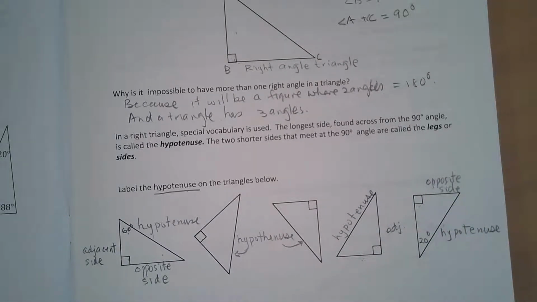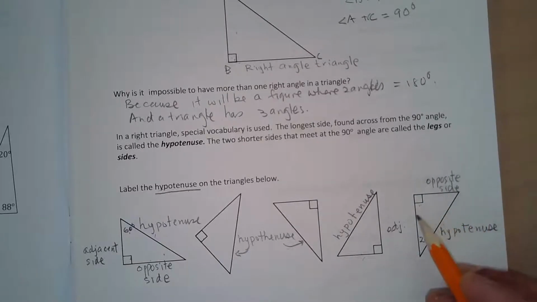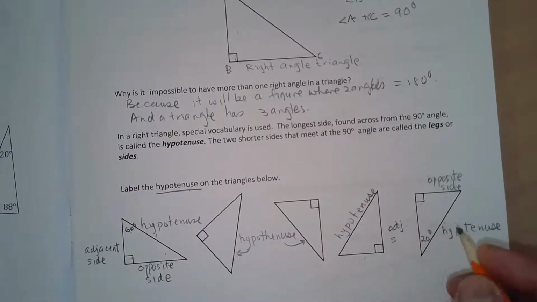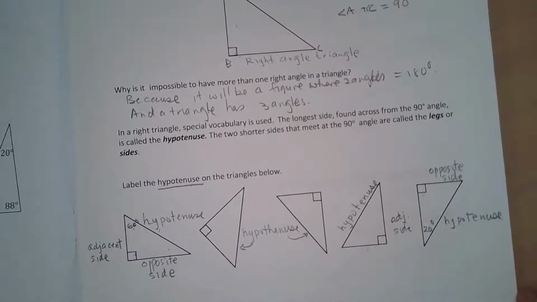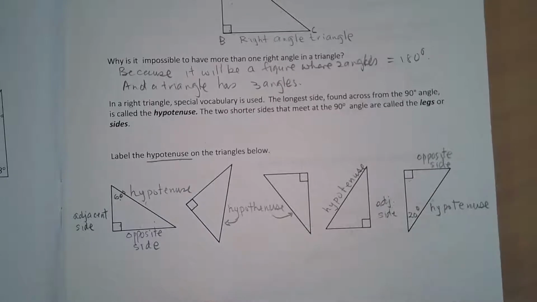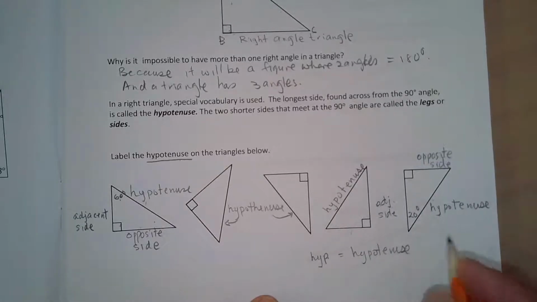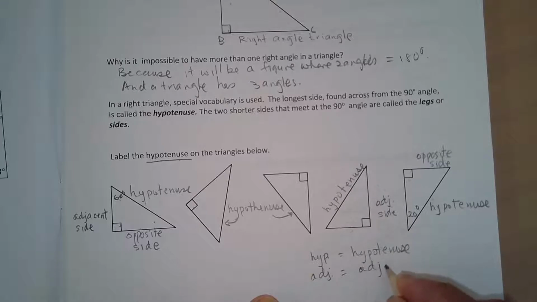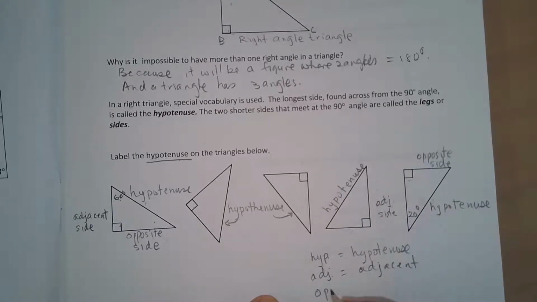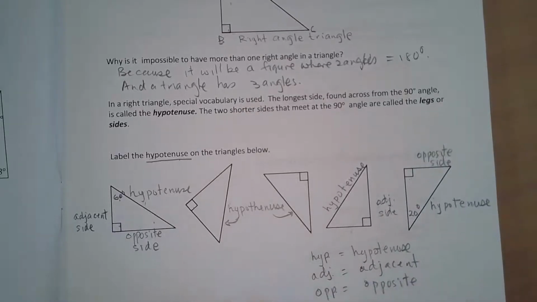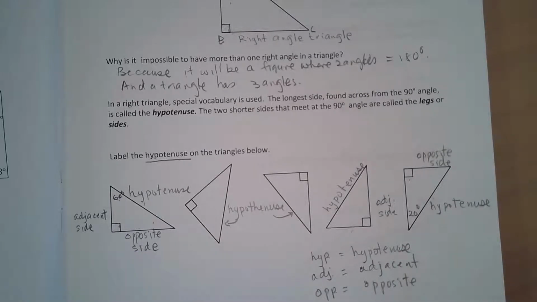Now, sometimes, as you realize, hypotenuse, opposite, and adjacent seem to be a lot to write. So we normally abbreviate them just to make life easier when we're writing. We can say HYP is equal to the hypotenuse, ADJ equals the adjacent, and OPP equals opposite. So that describes the sides of a right angled triangle.